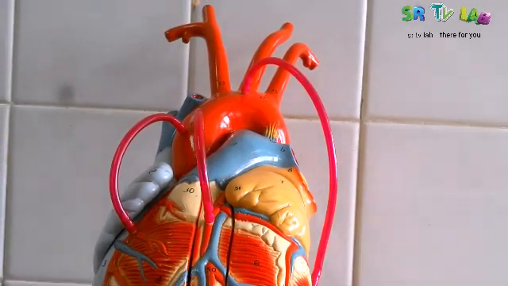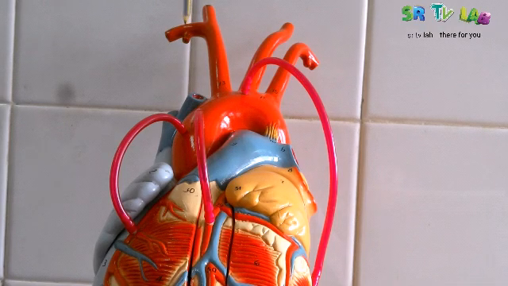And then here is the right subclavian artery. Both the right common carotid artery and the right subclavian artery don't originate immediately from the aorta or the aortic arc. Rather, they are branches of the innominate or brachiocephalic artery.